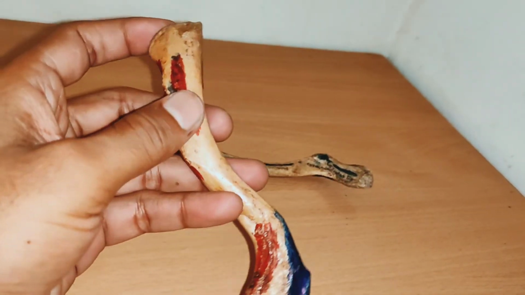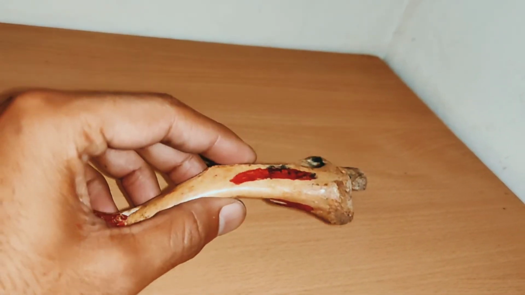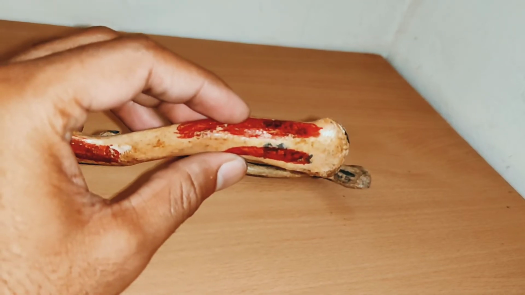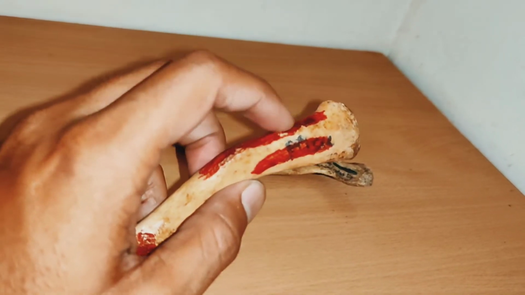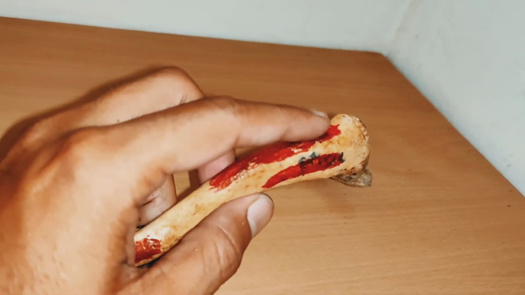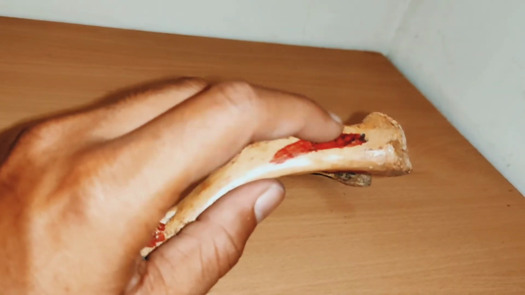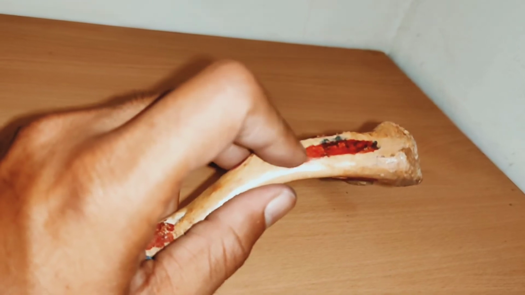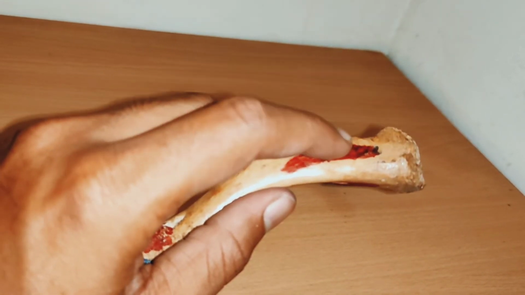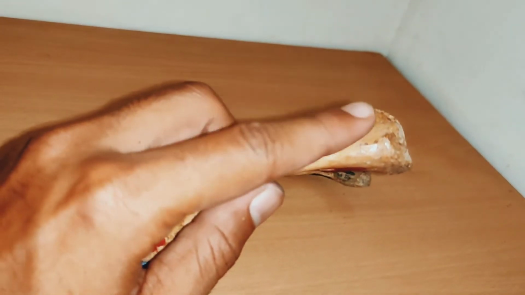Medial two-third of the shaft. In the medial two-third of the shaft, the anterior surface gives origin to the pectoralis major muscle. The rough half of the superior surface gives origin to the sternocleidomastoid muscle.